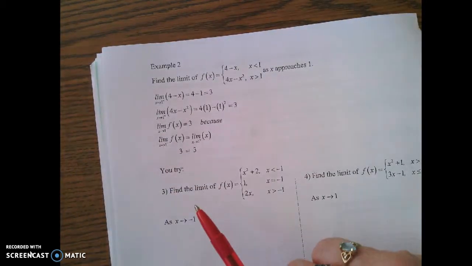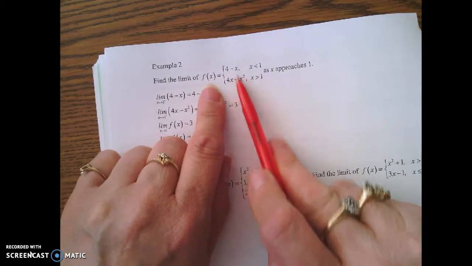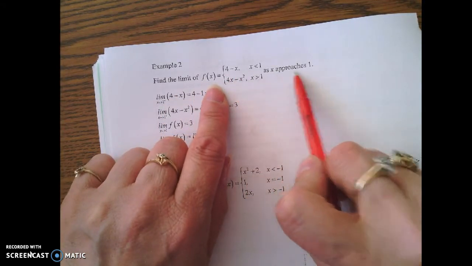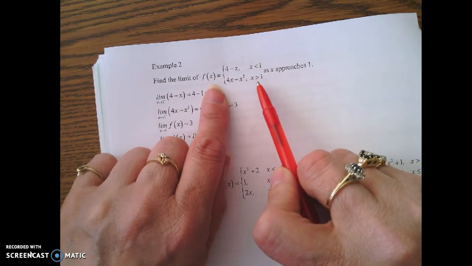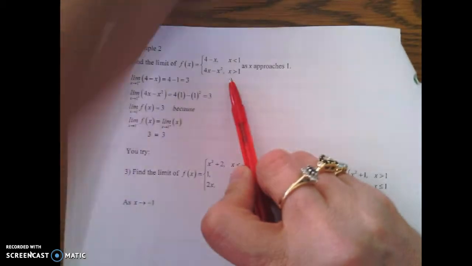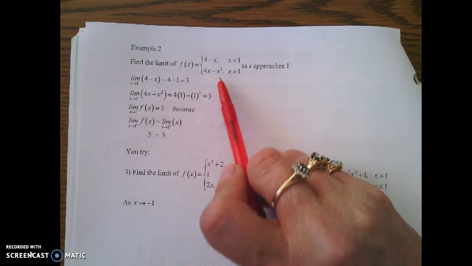So that last one did not exist. Let's look at this one. So we want the limit of this function. Again, it's a piecewise function as x approaches 1. So again, it's not defined at 1, but we don't care what's happening at 1. We want to see what's happening as the function approaches 1. What is the behavior of the function as it approaches 1?